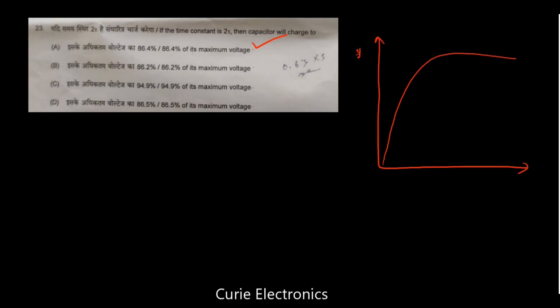So now let's move to, if it is only 1 tau, what is the percentage it will get charged? That is 63.2% for 1 tau. 2 tau, we know 86.5%. And if it is 3 tau, how much will it get charged? It will get charged 95%. Okay, 3 tau, 3 time constants, the capacitor will get charged to 95%.